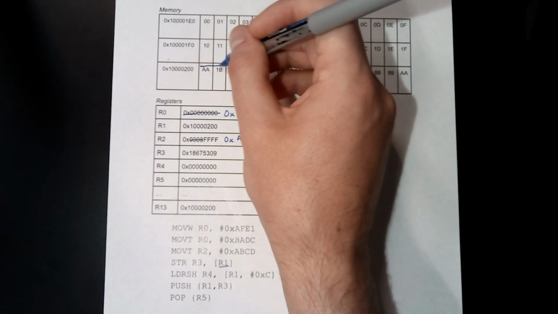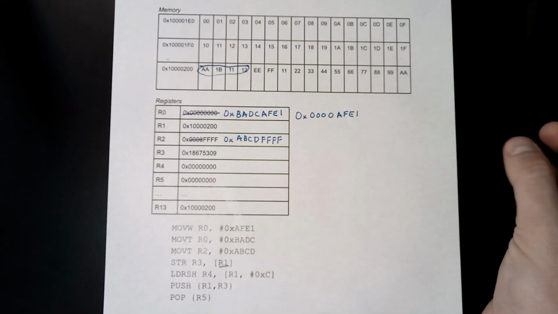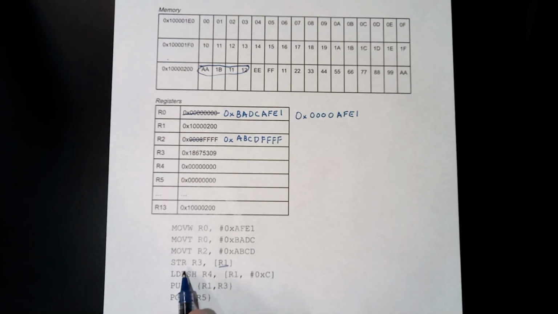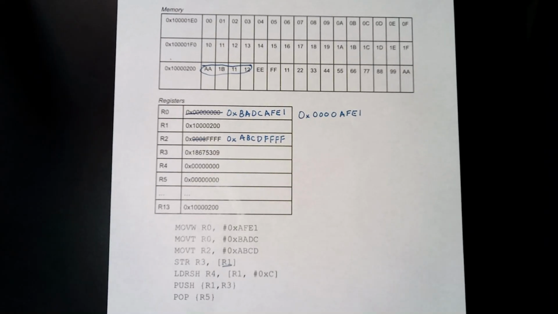And so we're going to go to this place in memory, and because it's an STR, we're going to be modifying those 4 bytes of memory. So it's not store half word or store byte, it's just a full store, which means 32 bits, which means 4 bytes. So we're starting from that address. We're going to change 4 bytes of memory, and so we're going to put the value from R3 in there.